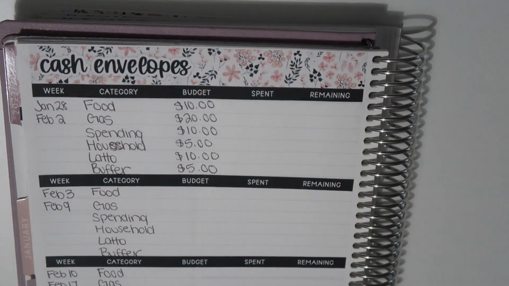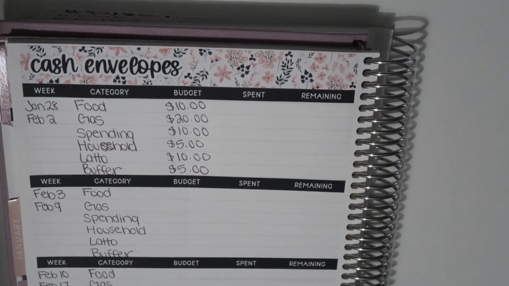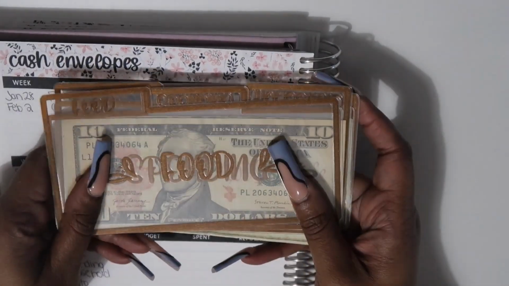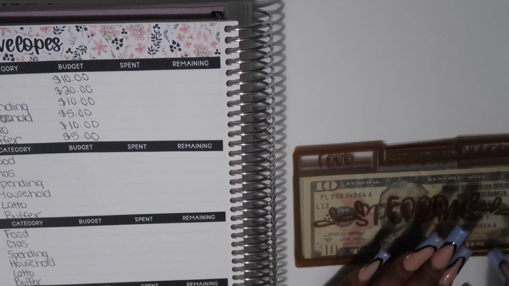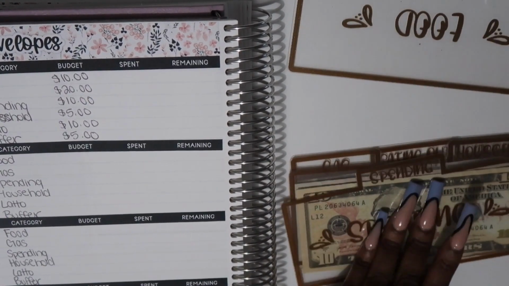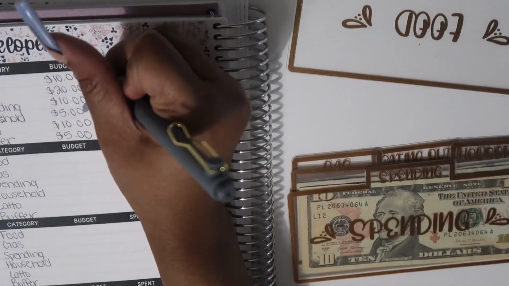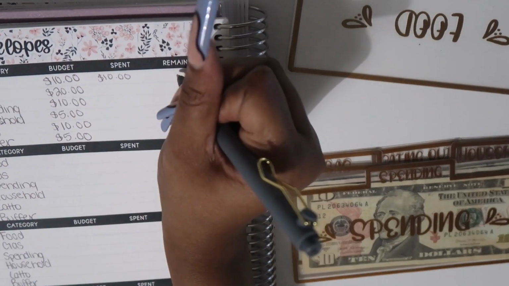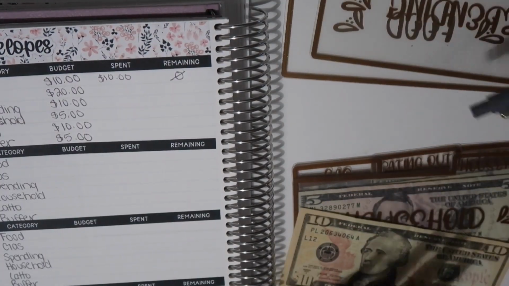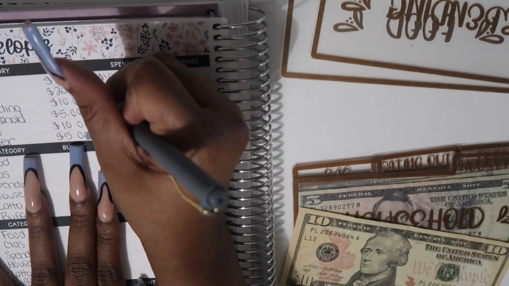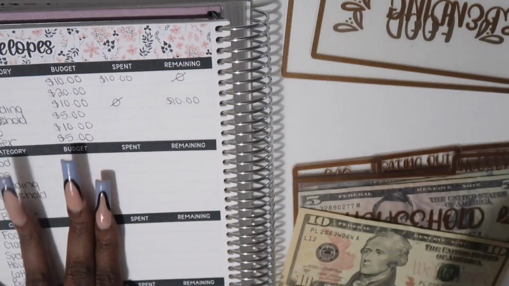Okay, so I'm actually gonna get my cash envelopes real quick so we can see what we spent. Okay, so I grabbed my envelopes to see what we have in there. So food, we spent all of our $10, so we don't have any more money in there. Spending, we still have our $10, so we didn't spend any money. So we have $10, and I should have put lines here.